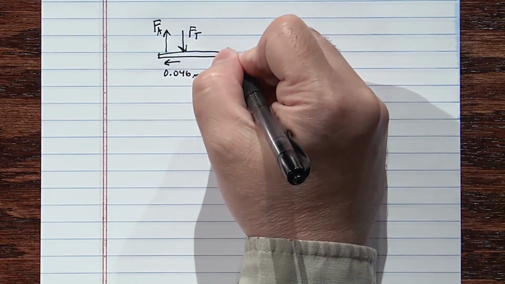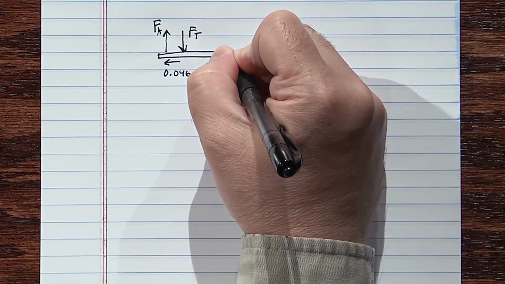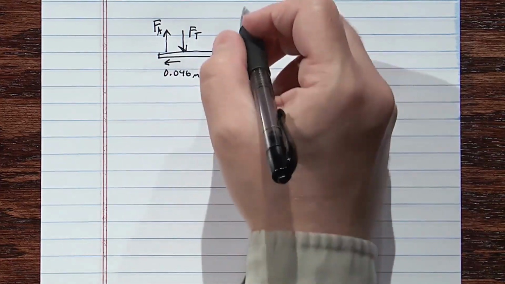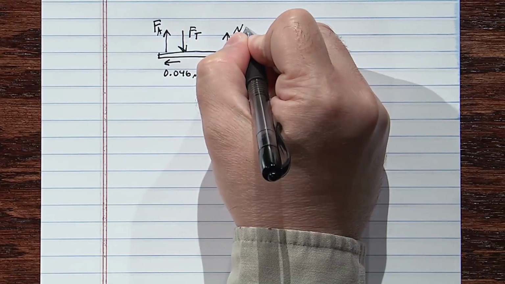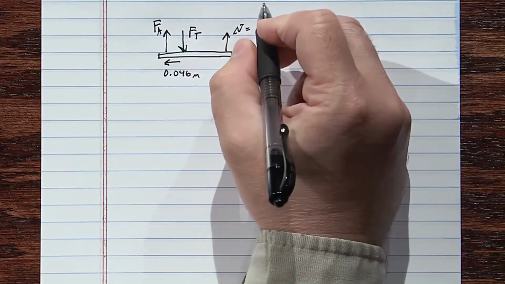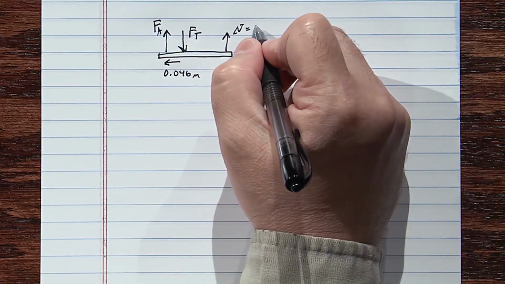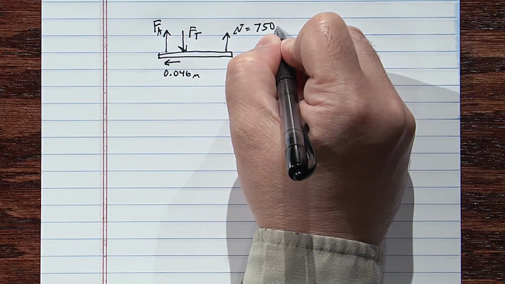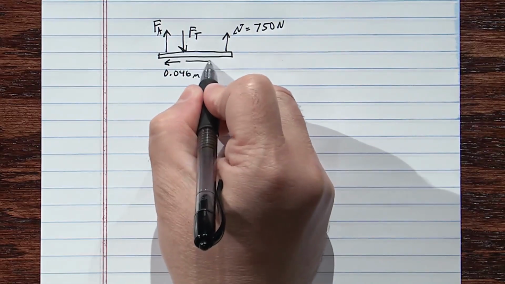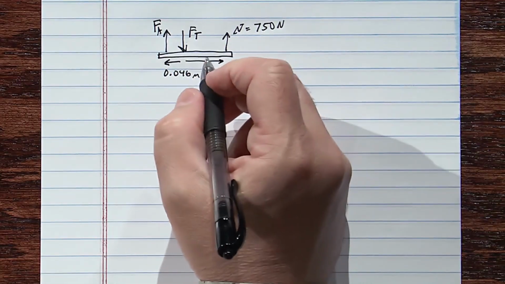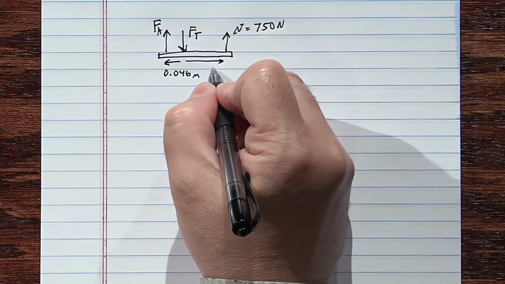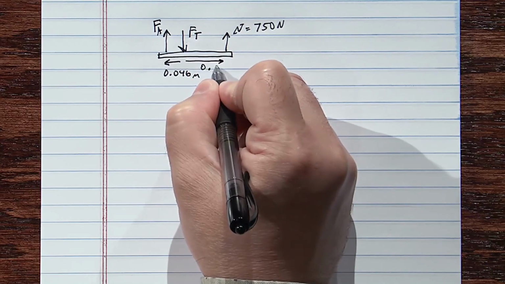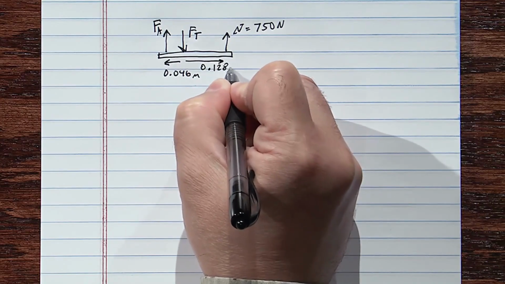We'll assume that these are vertically upwards and vertically downwards. And then we have the normal force to the right. And we're told that that is 750 newtons. And we're also told that it is 12.8 centimeters to the right, so 0.128 meters.